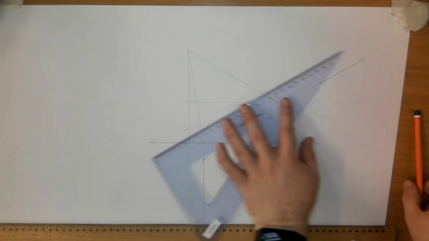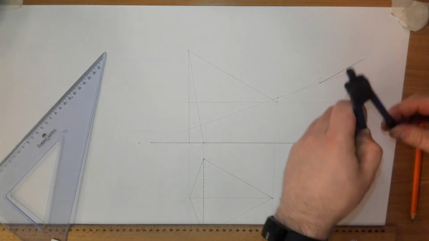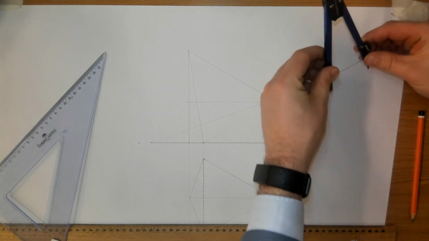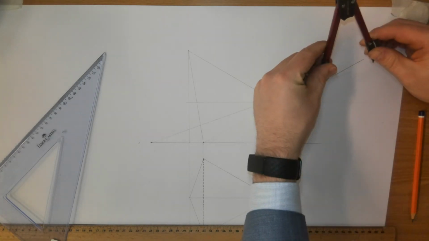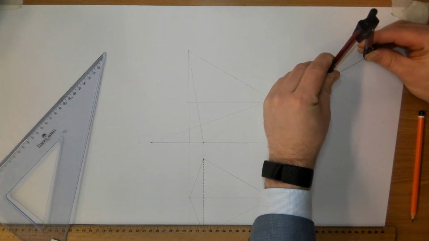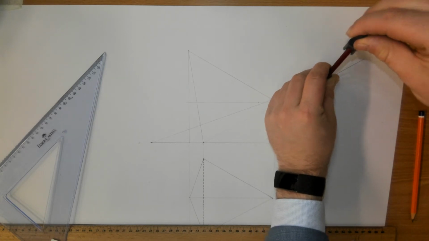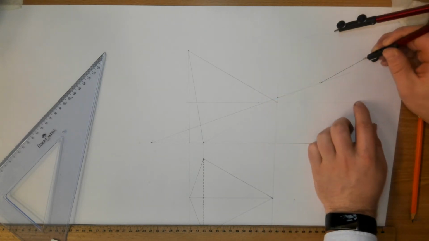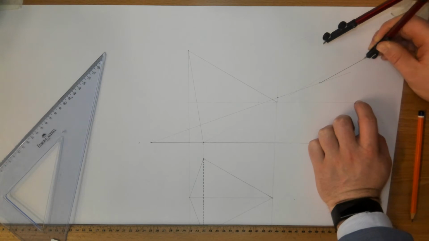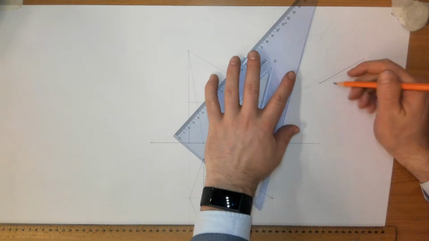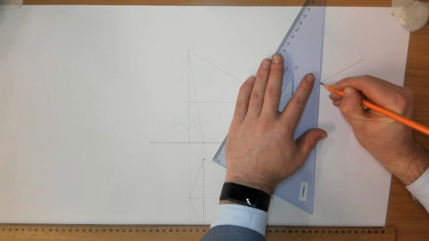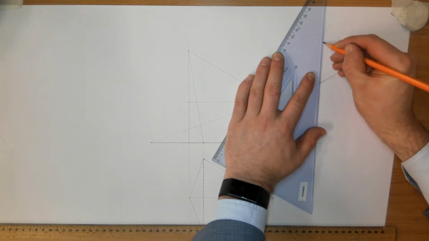Now, in an equilateral triangle, all sides are the same. So I'm going to set my compass to 65. And I can mark in the outline.